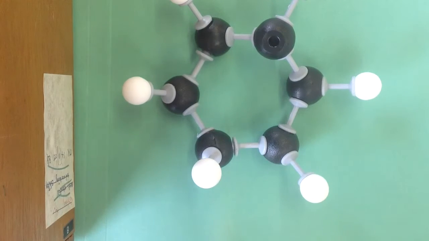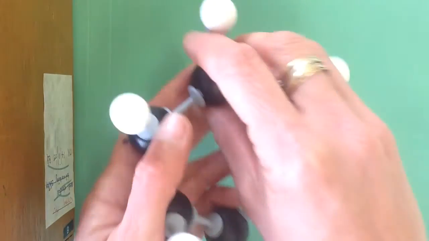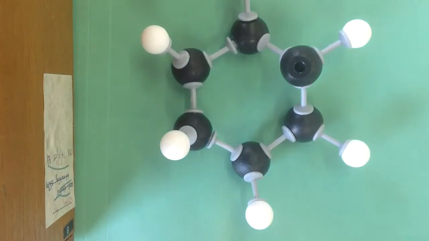Our next one is glucose, aka sugar. It contains 6 carbons, 12 hydrogens, and 6 oxygen atoms. So I've already got a fair bit of it made there. I've got my 6 carbons and I've got my 6 hydrogens. I just need to add a few more oxygens and hydrogens.